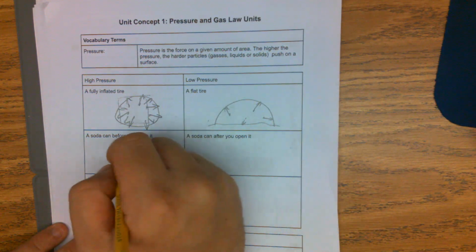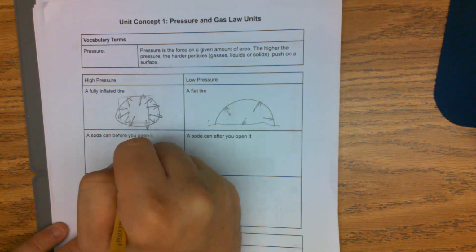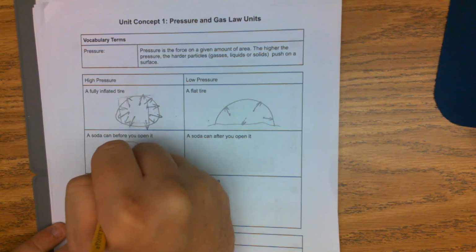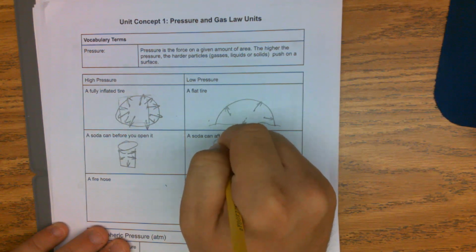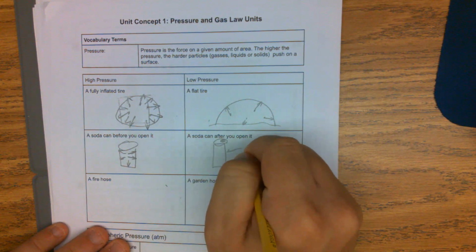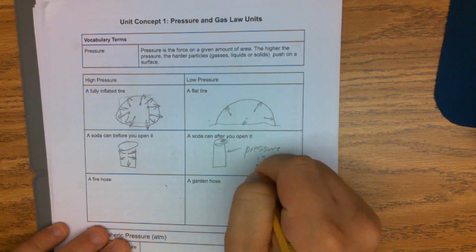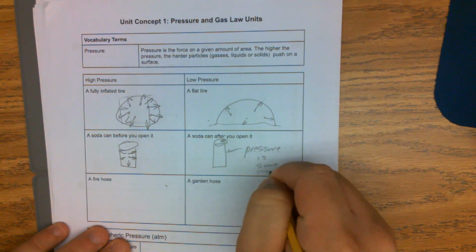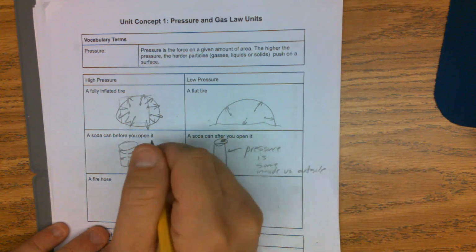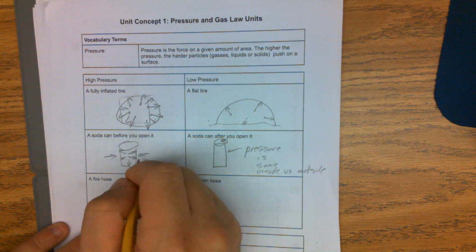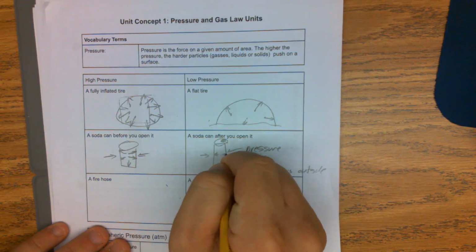If we look at a soda can before we open it, again, we have the pressure that's pushing outwards from the center. And as soon as we open it, we have no pressure. So the pressure is the same inside versus outside. So here we can say that if we look at the pressure, it's like two arrows pushing in. Here we have kind of them equal.